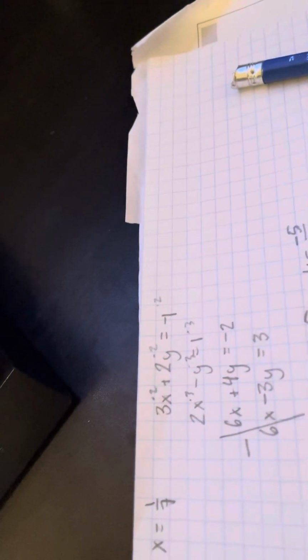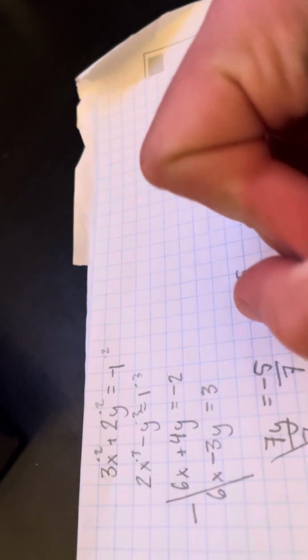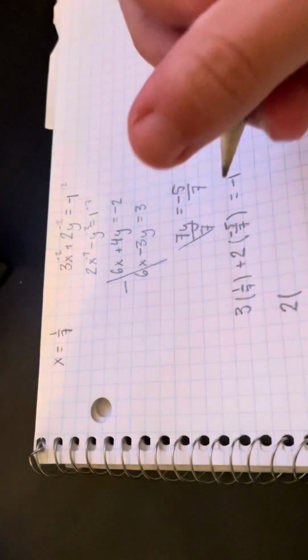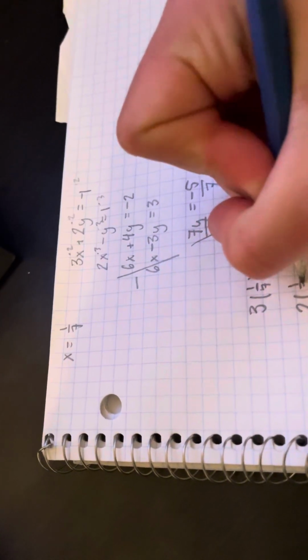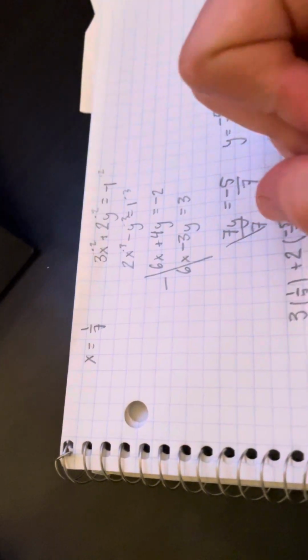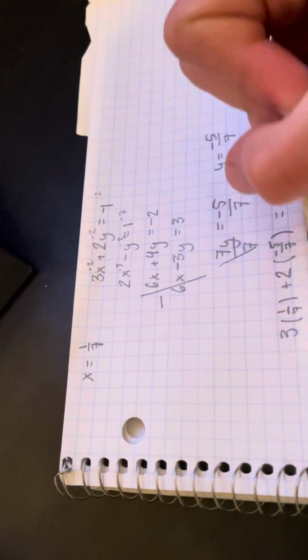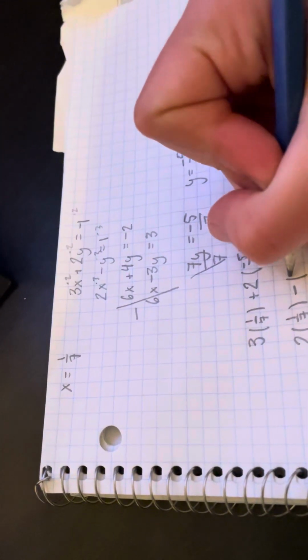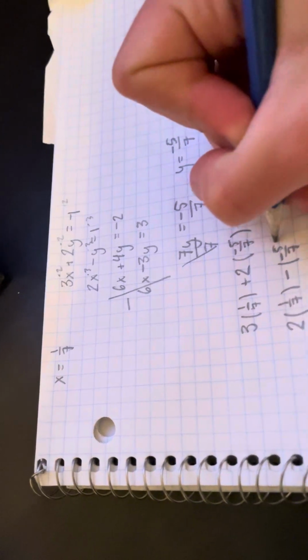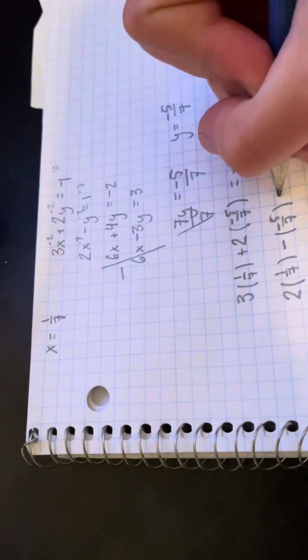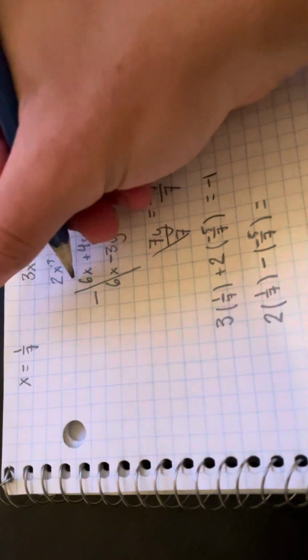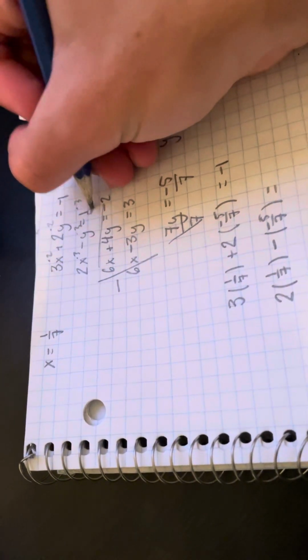Now we have to check it on the other one to make sure it's right. So we're gonna go 2, and then use the x again, which is 1 on 7. So we're just putting it in the different equation. Minus y, which is minus 5 on 7, it should be equal to 1, as we see here. And so we're going to write this in our calculator.